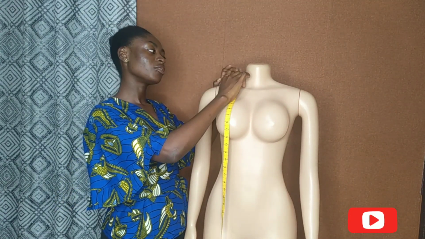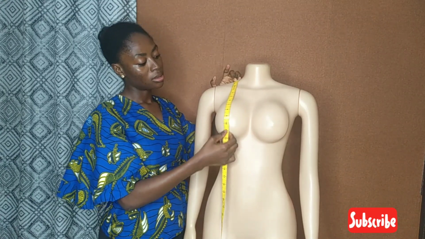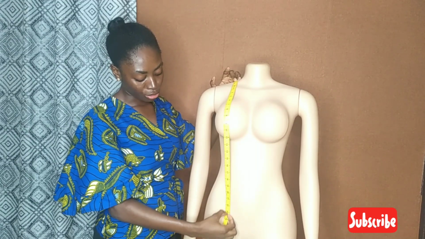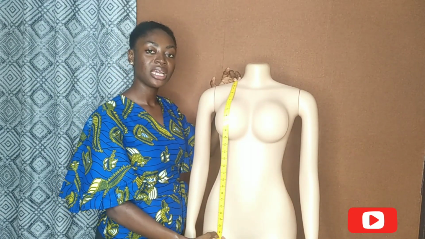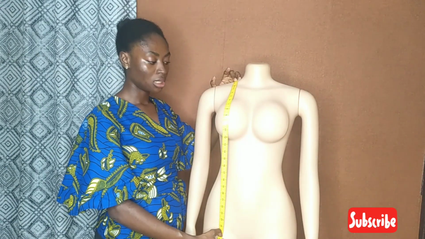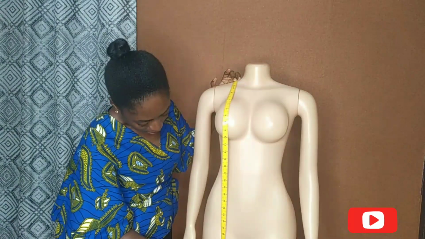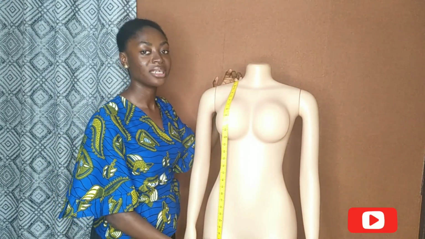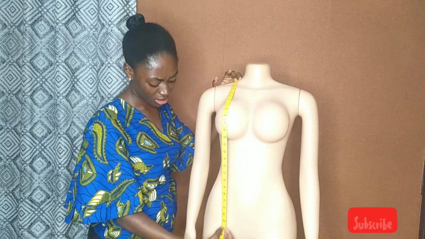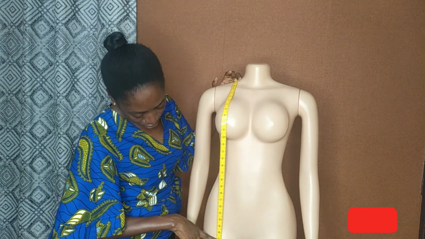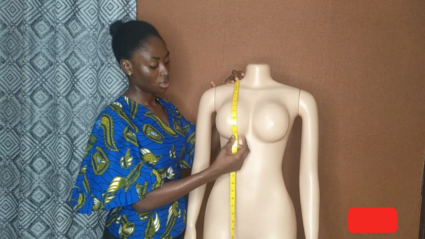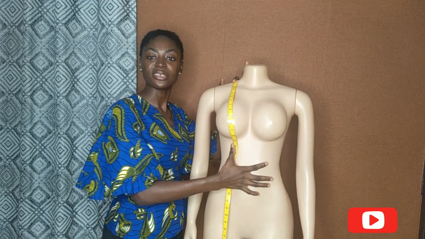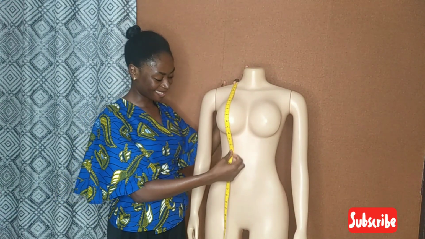And from the nape of your shoulder through your bust, your under bust, your waist, to the widest part of your hip. That is your hip point, okay? Your hip point measurement is up to the widest part of your hip. So yeah, the hip point, my dummy is plastic, so the tape is not stable on it.